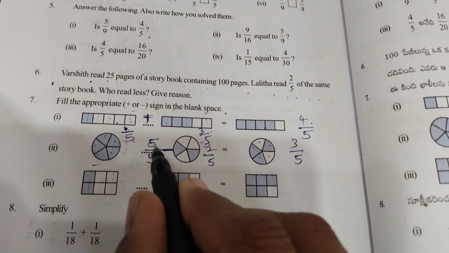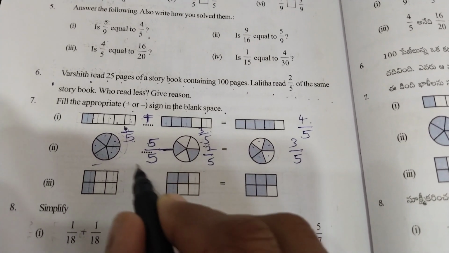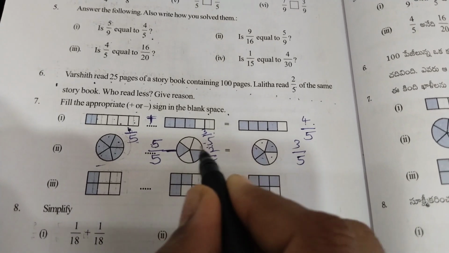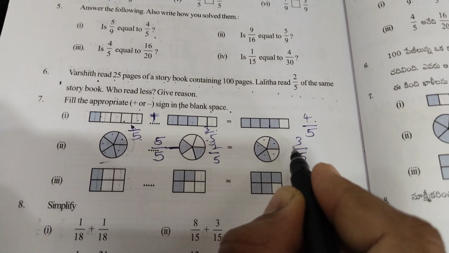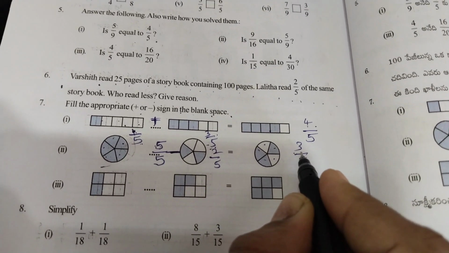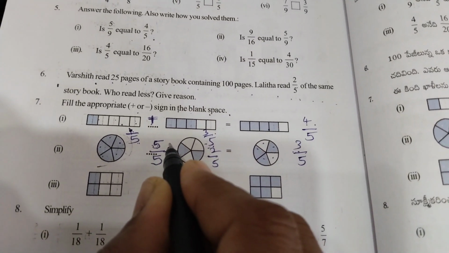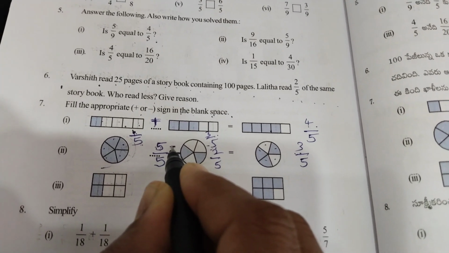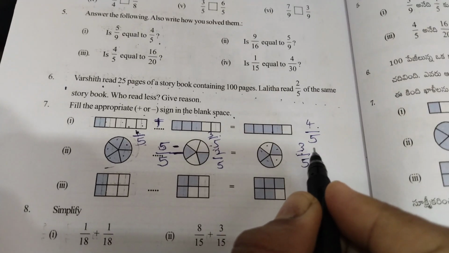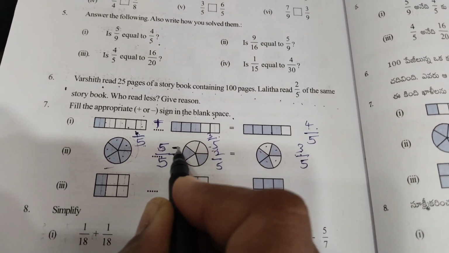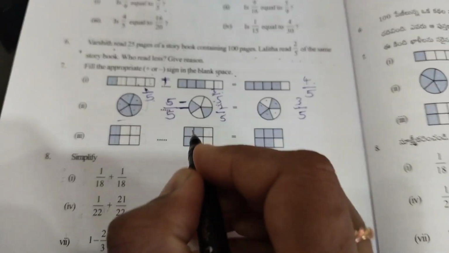So if we add these two, 5 plus 2, why? Because these two fractions are like fractions. If we add 5 plus 2, we will get 7. But we need 3. Okay, if we subtract the second fraction from the first fraction, we will get 5 minus 2 equal to 3. So 3 by 5. So we are going to put a negative symbol, a minus symbol here.